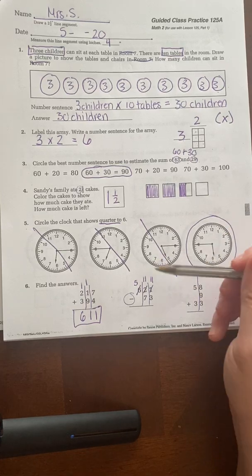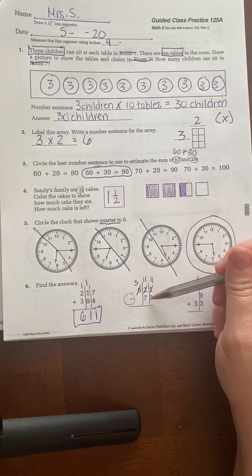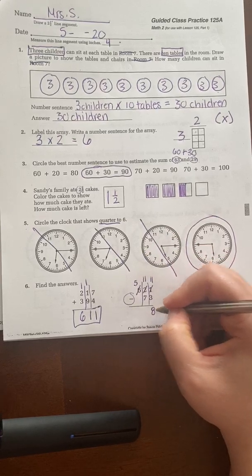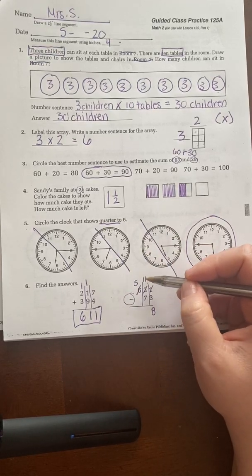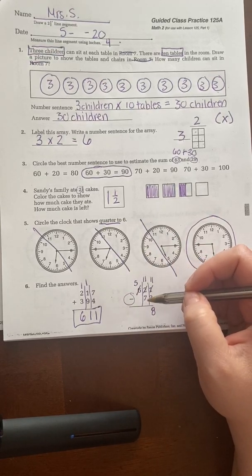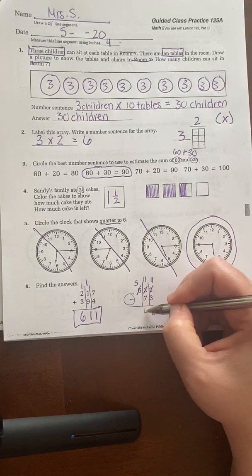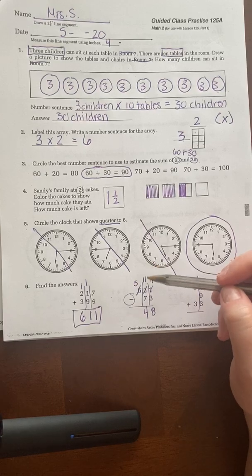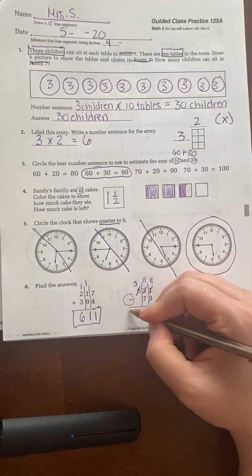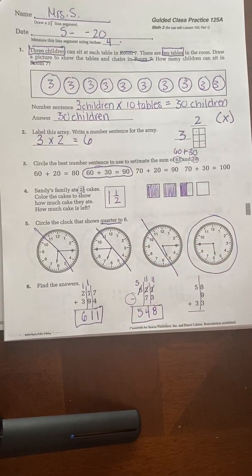So let's go ahead and do our subtraction now. So 11 minus 3. 11, 10, 9, 8. 11 minus 7 is 11, 10, 9, 8, 7, so 4. And then 5 minus nothing is 5. All right, let's go ahead and do the next one.